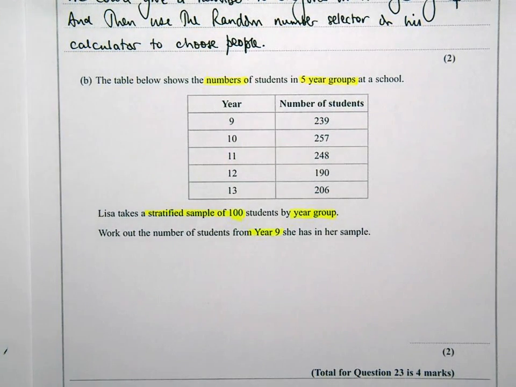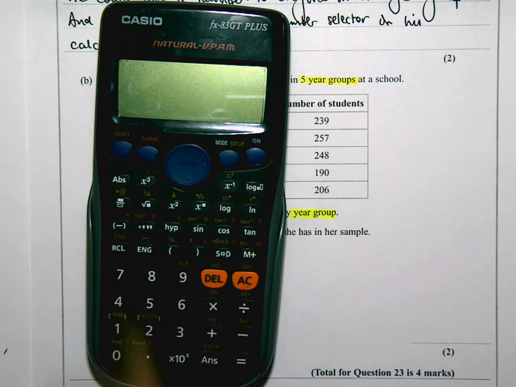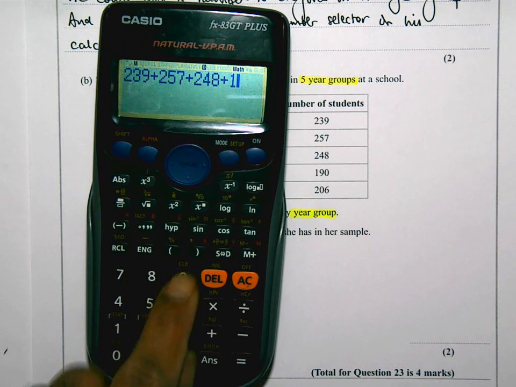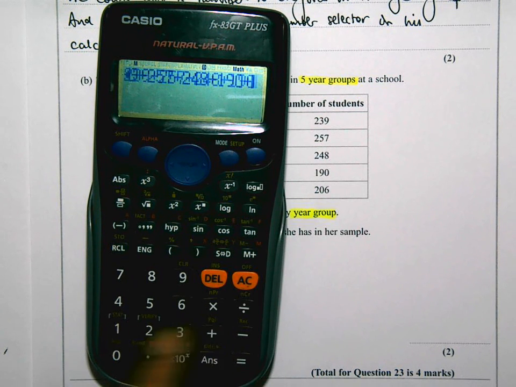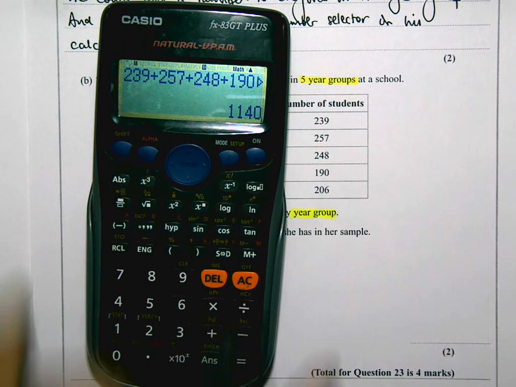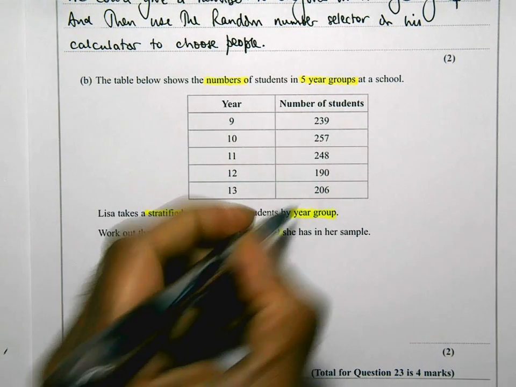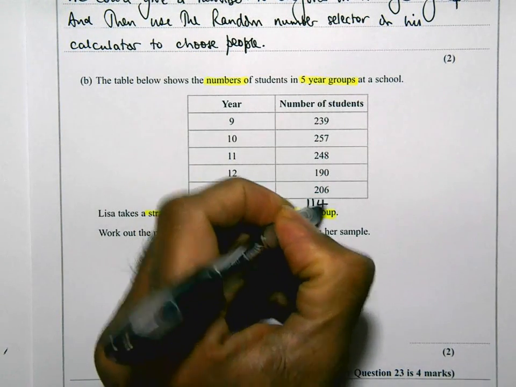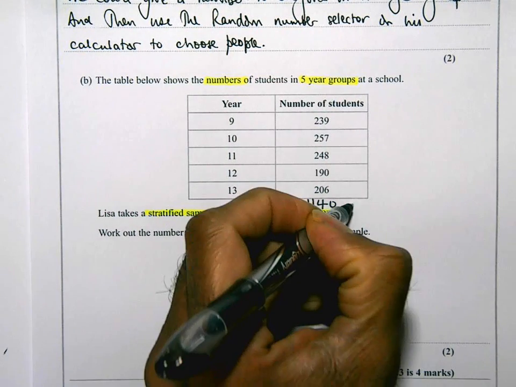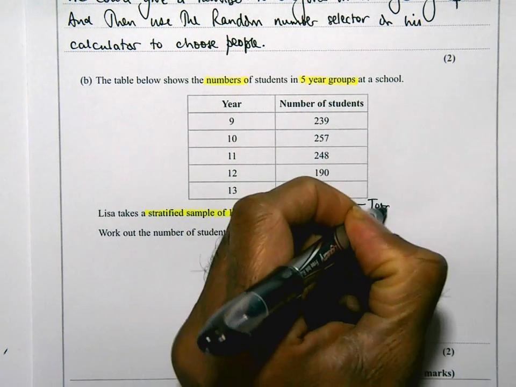Well, in order to do that, I need to first work out how many students there are altogether. I'm just going to use the calculator to add up these numbers. So I have 239 plus 257 plus 248 plus 190 plus 206. And that gives me 1,140. I'm just going to write that underneath there. So these add up to 1,140. That's the total number of students in all those year groups.